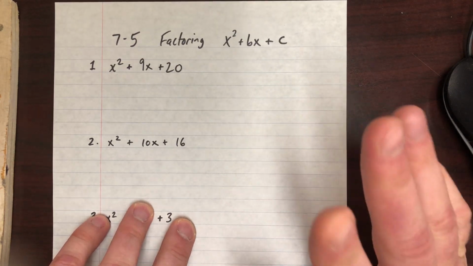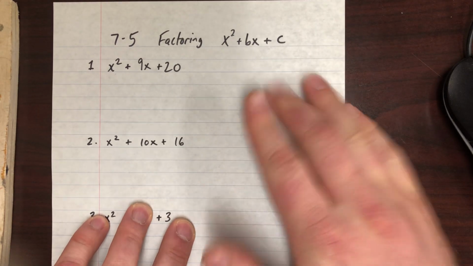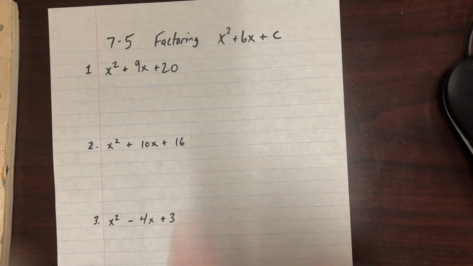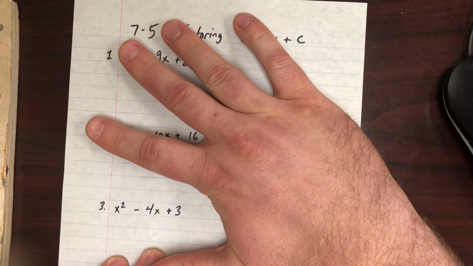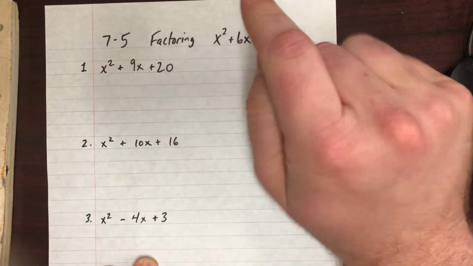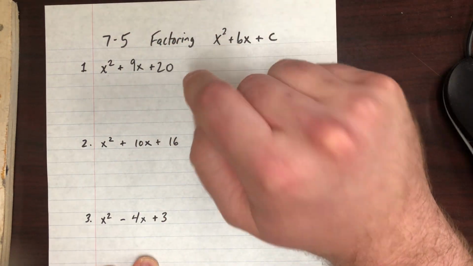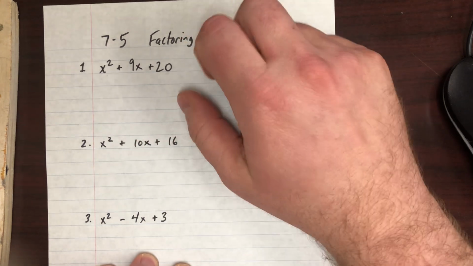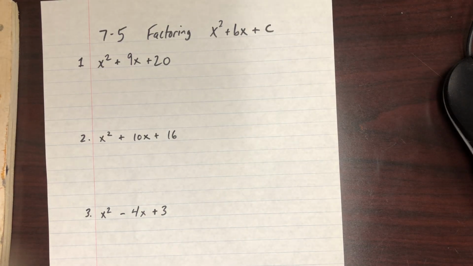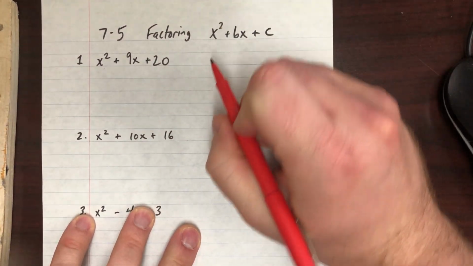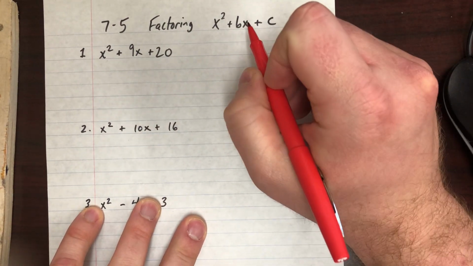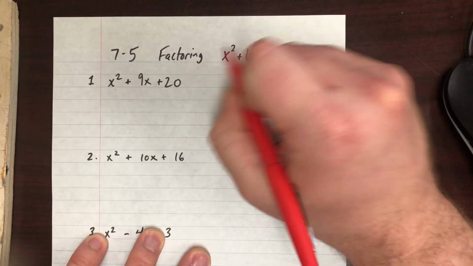So first things first, if it starts with 2x squared, no, that's not this. 3x squared, no, it's not that. It's just x squared. So let's focus there. And I'm trying to make this quick. We got 8 examples. We'll go as fast as we can, but I want to make sure that they make sense. So the big deal here is we end up with this as an answer.